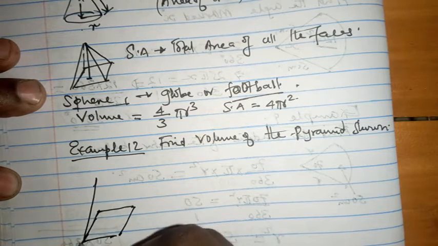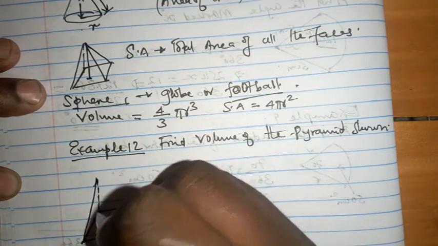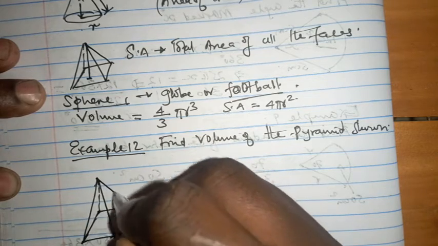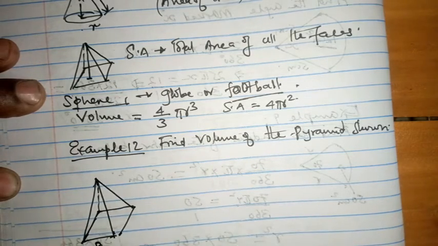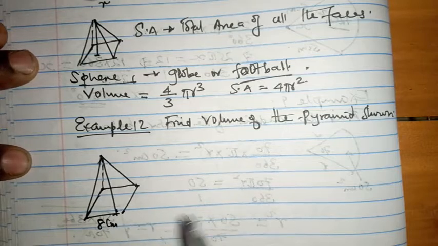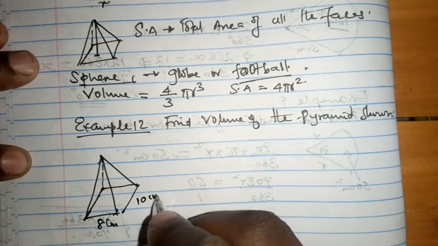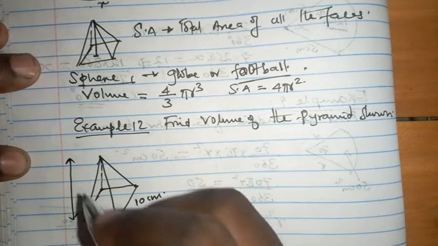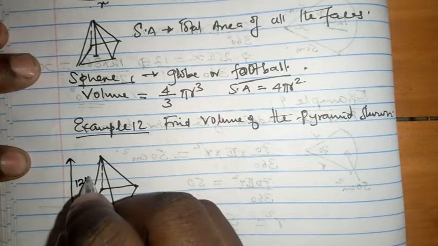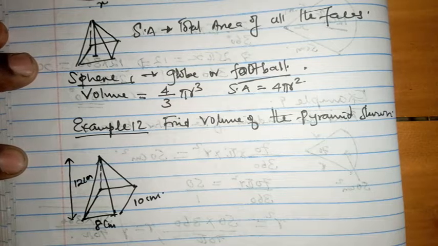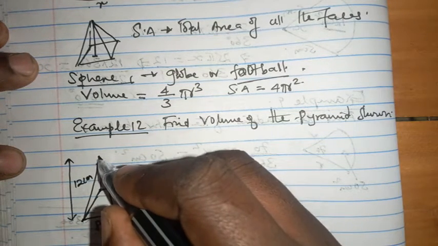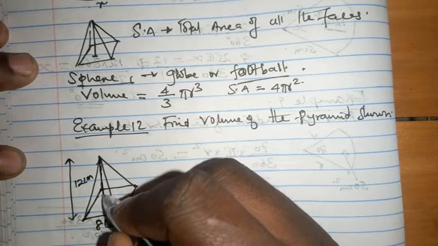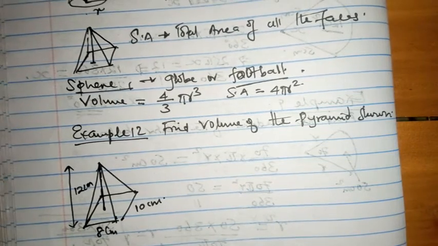We know it has its own dimensions. We have 8 centimeters, we have 10 centimeters, and there is the perpendicular height, which is 12 centimeters. That is the one that goes from the top vertex to the center of the base.